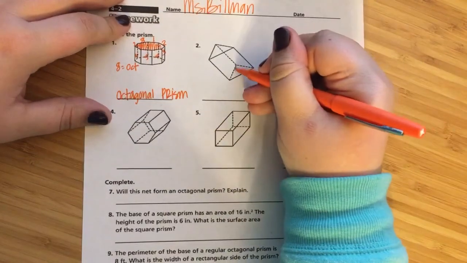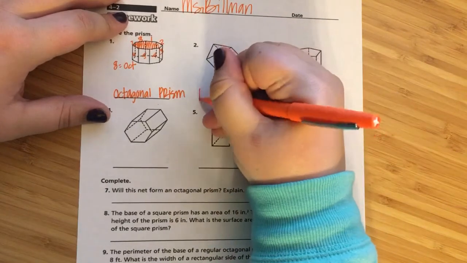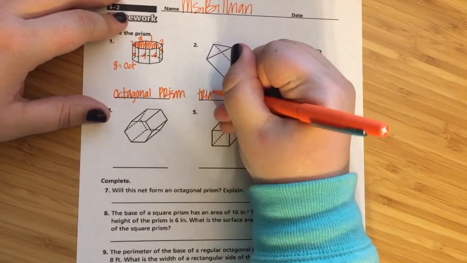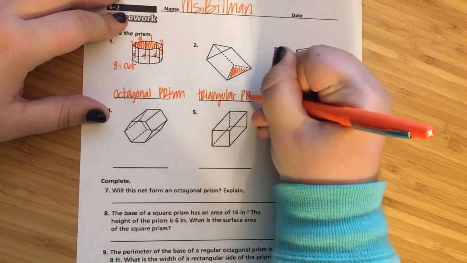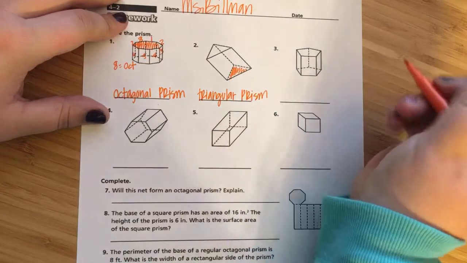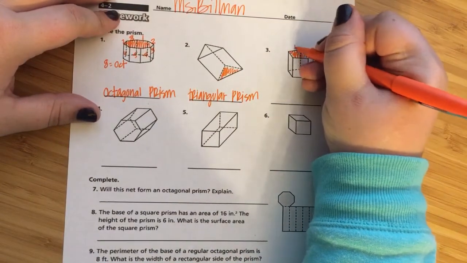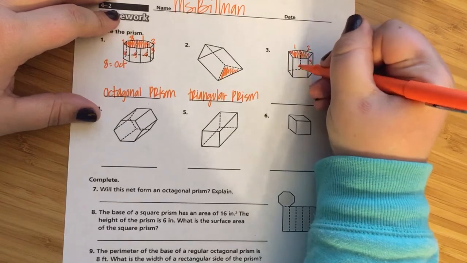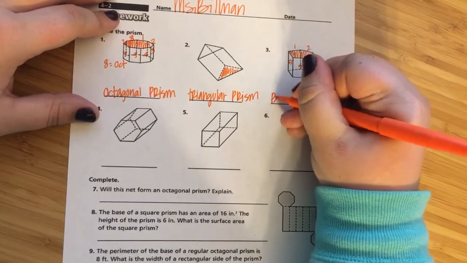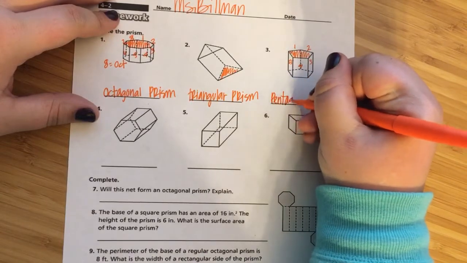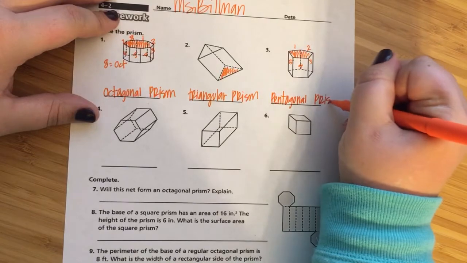This next one should be pretty easy. It's a triangle. But when I write that as a prism name, it is triangular prism. I'm adding a suffix to the end of it. For number 3, this should look familiar if you are well versed in government buildings. This one has 5 sides, as I've labeled, and it is like a pentagon. So when it's a prism, it's a pentagonal prism.